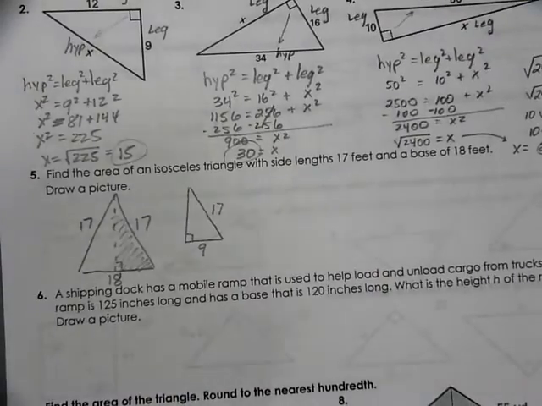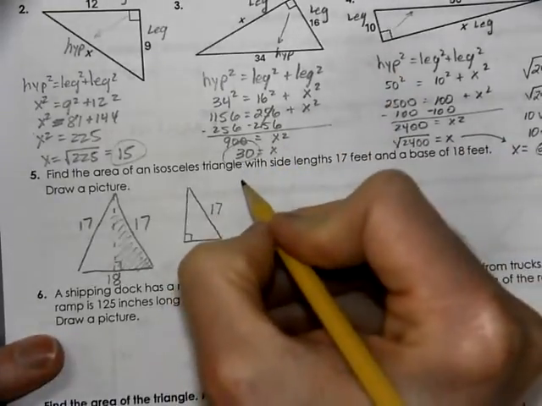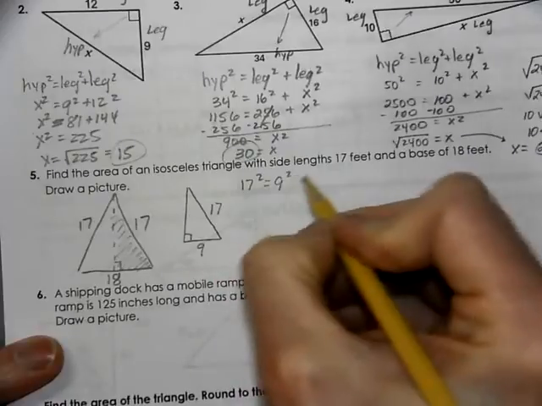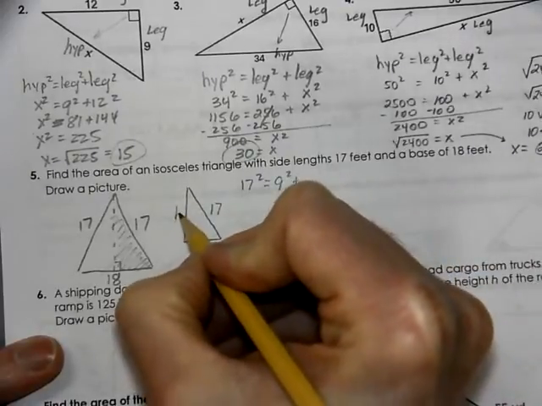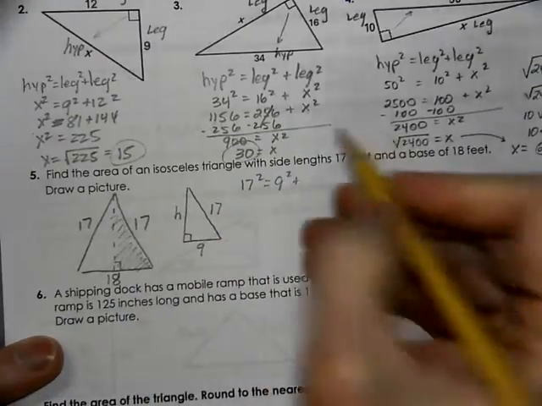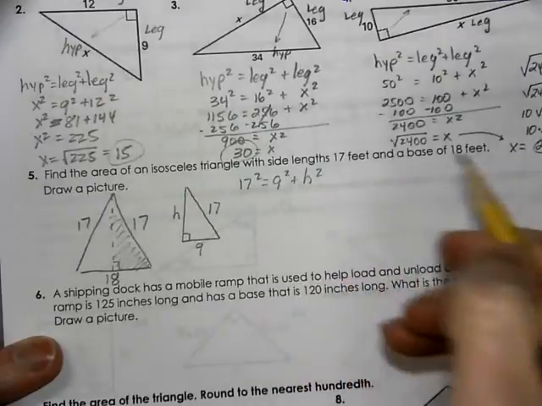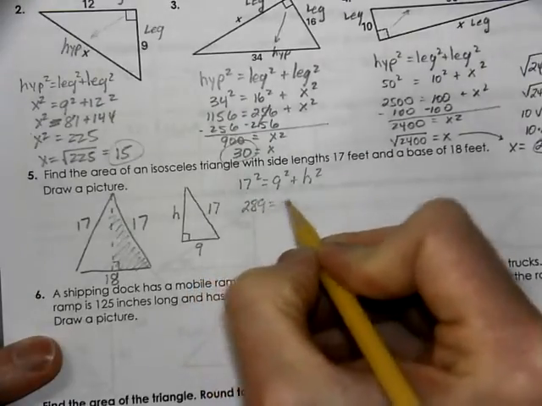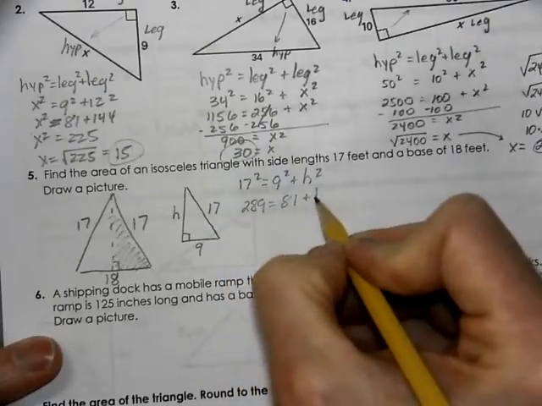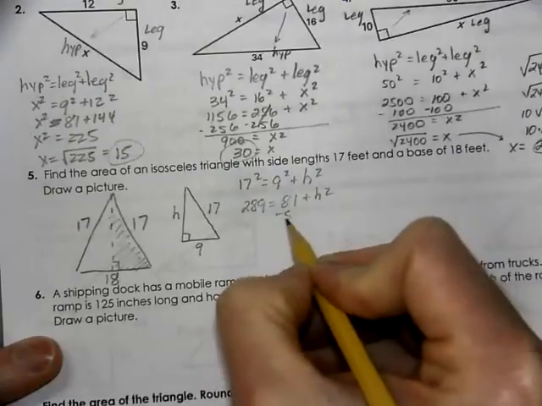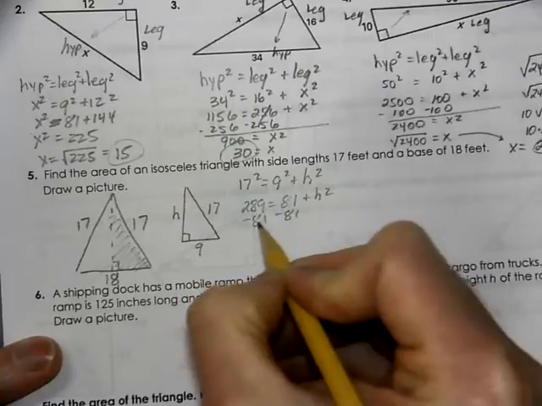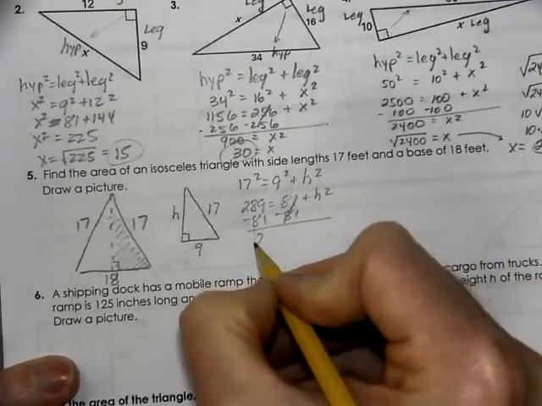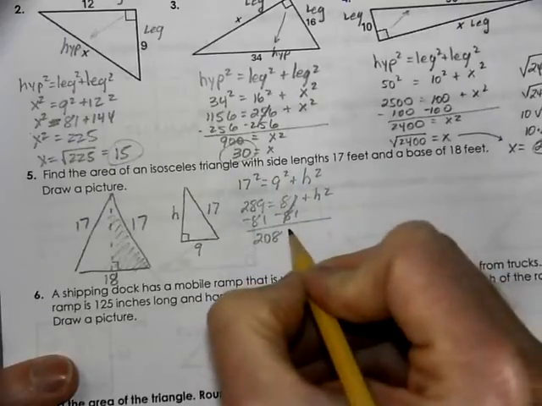And we can calculate the hypotenuse squared equals the leg squared plus the other leg, we'll call it h for the height. So 17 squared is 289. When we subtract 81, we get 208.